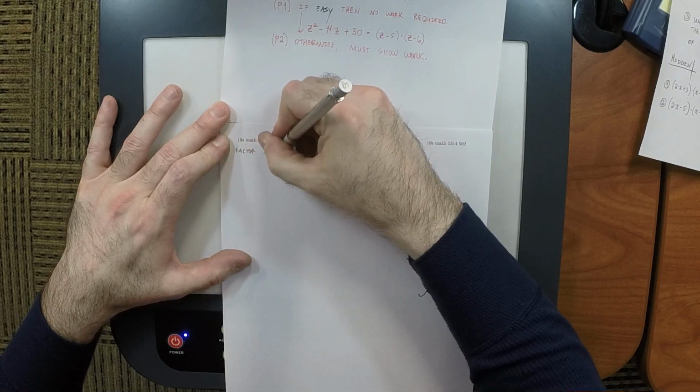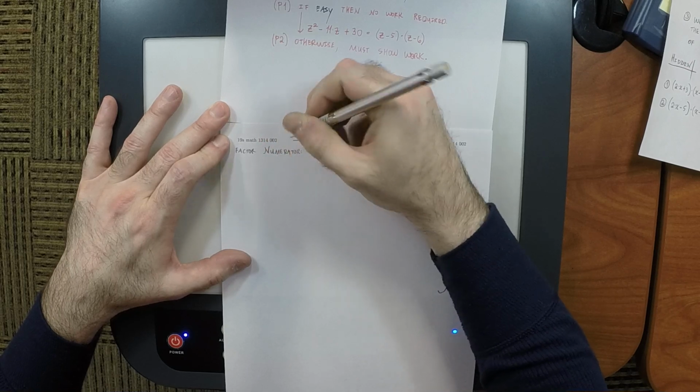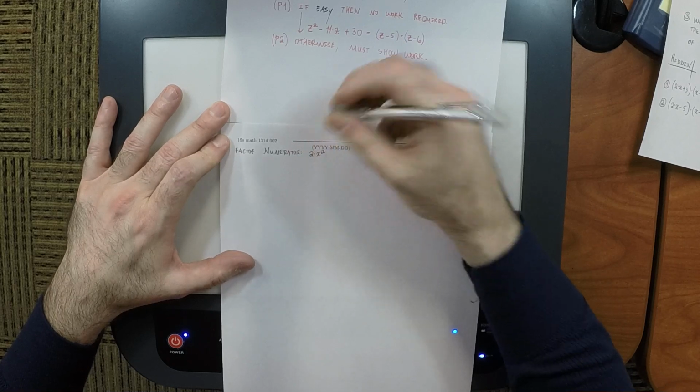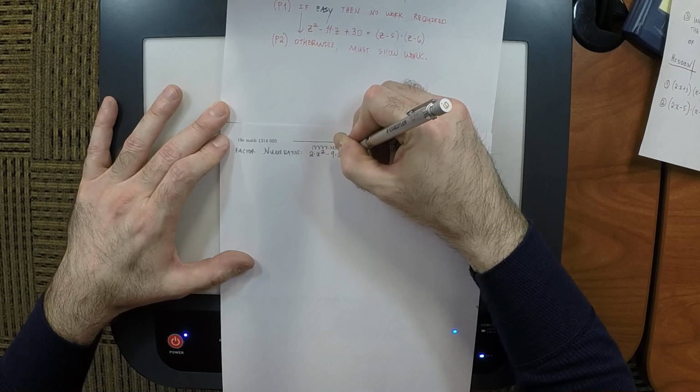So factor the numerator. The numerator is 2x squared minus 9x minus 18. All right.